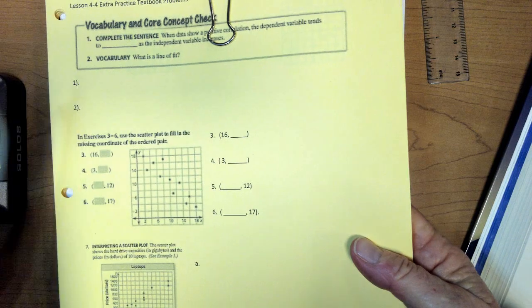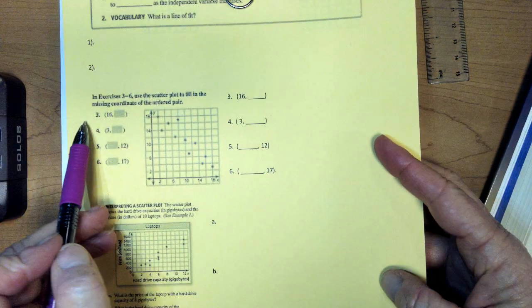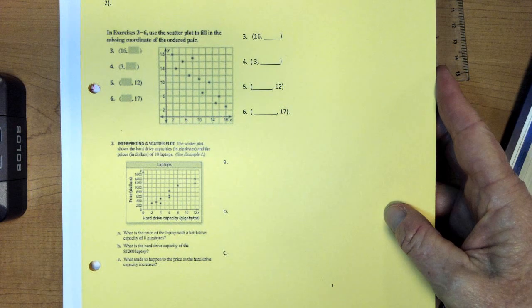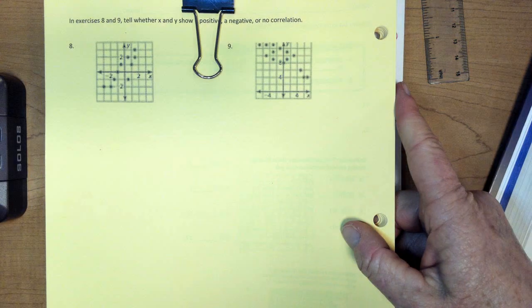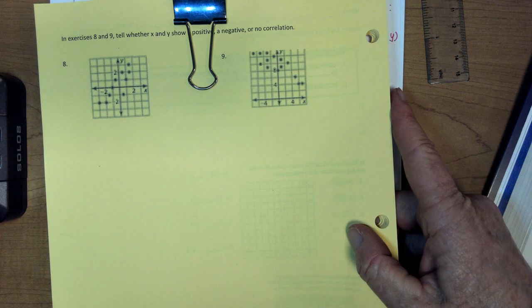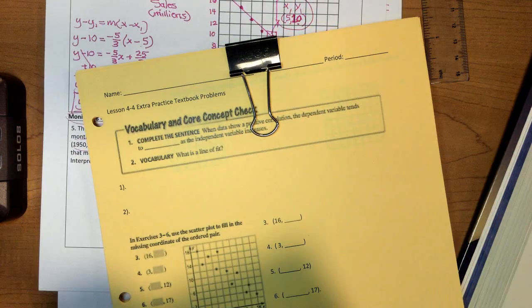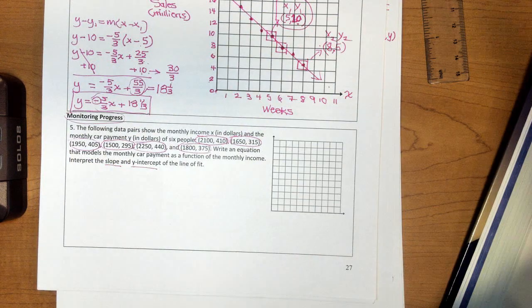For the yellow sheet of paper, what you need to do is you need to answer these questions 1 and 2, read the coordinate plane, interpret your scatter plot right here by reading the information, and on the back page, just tell us whether you have a positive or negative correlation. So tonight's homework is due on Tuesday, and I will be back in the classroom on Tuesday.